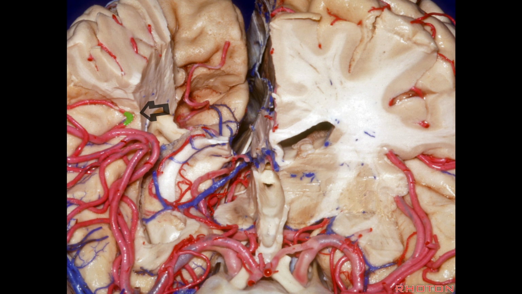Here's where that last branch of the middle cerebral turns away from the insula. Here's atrium, but that Sylvian point is located at the anterior margin of the atrium. So you want to fit the arteries into this image. The stem arteries turn upward from the major trunks along the insula to exit the Sylvian fissure.